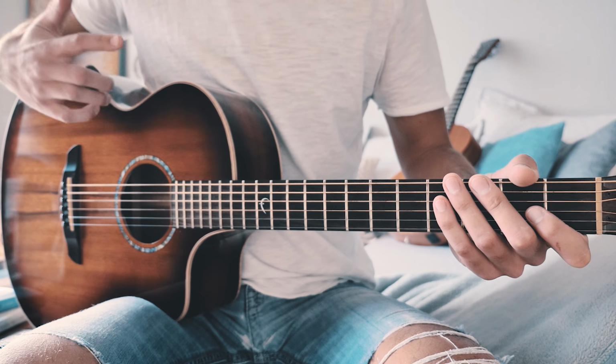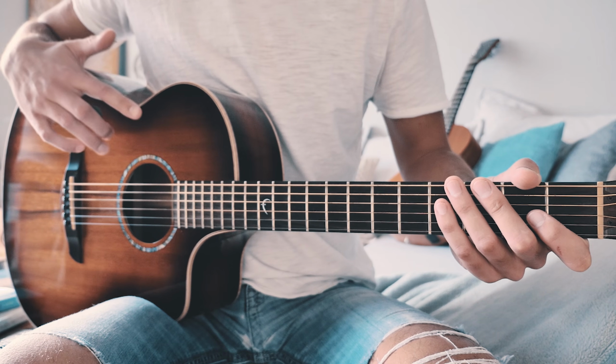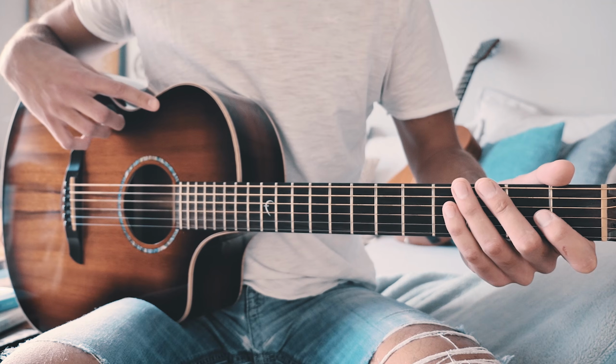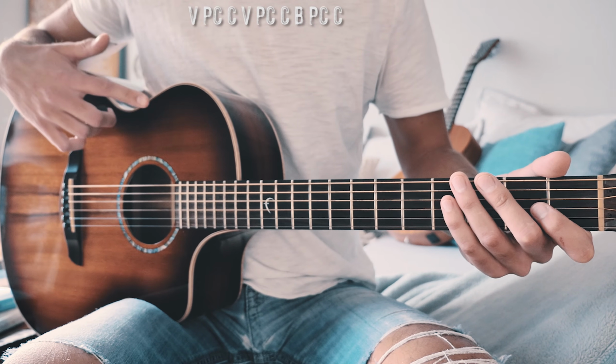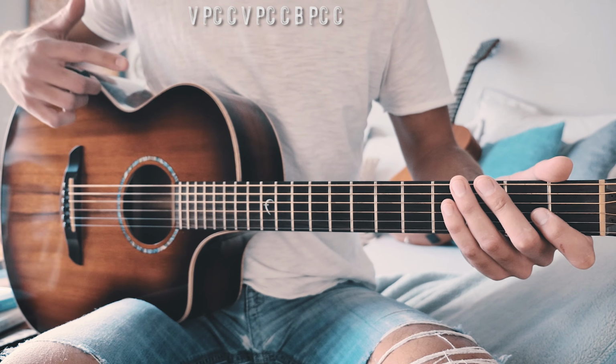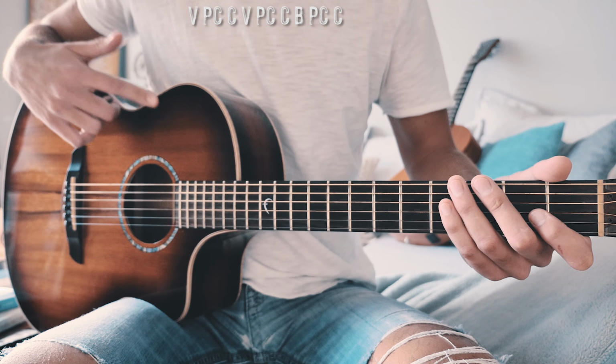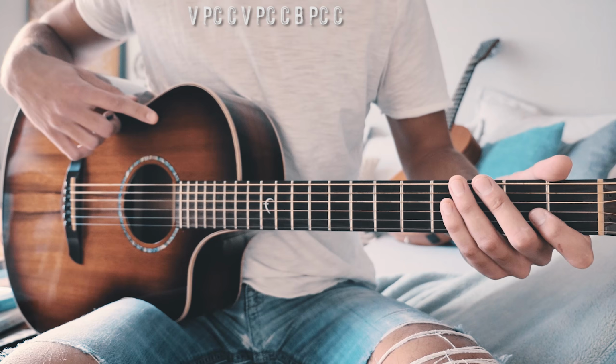Guys, the first thing that you want to know to play Fallin on guitar is that we're going to be in standard tuning and we will not need a capo to play this song. The next thing that you want to know for Fallin is the structure of this song. We're going to start out with a verse, then go to pre-chorus, then chorus, then verse, pre-chorus, chorus again. Then we'll have a bridge, and then we're gonna go to one more pre-chorus, and then one last chorus to take us out of the song.